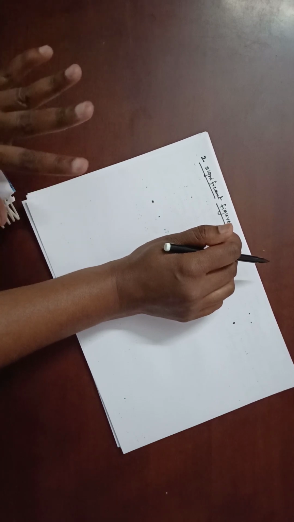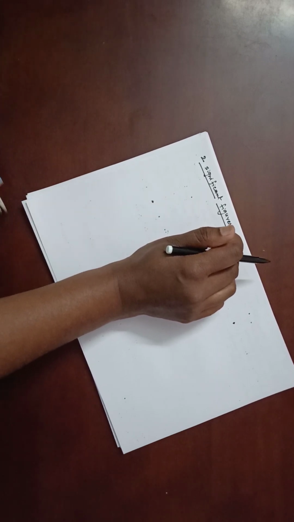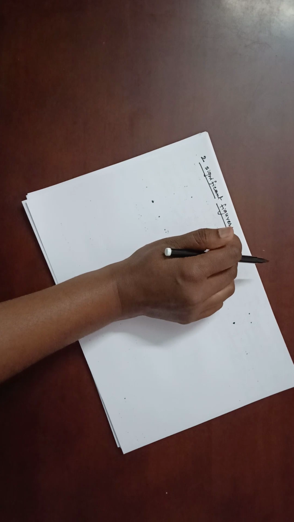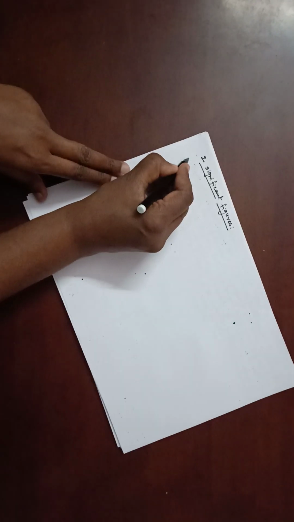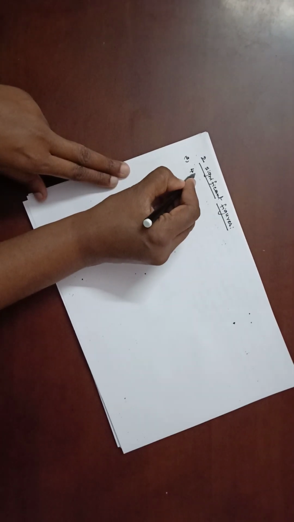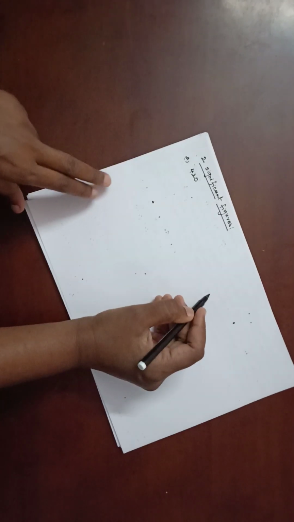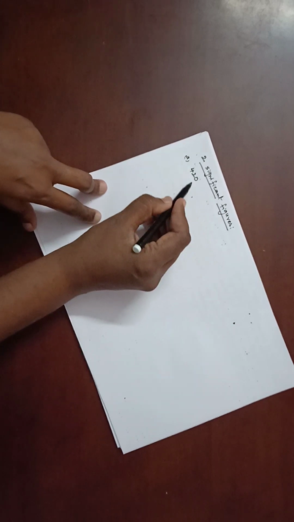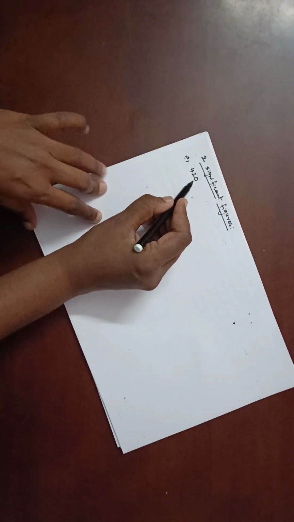So anything they can give, but you should correct to 2 significant figures. First I am taking a whole number. Okay. So this is the whole number. 420 is the given question. So 420 is the whole number.